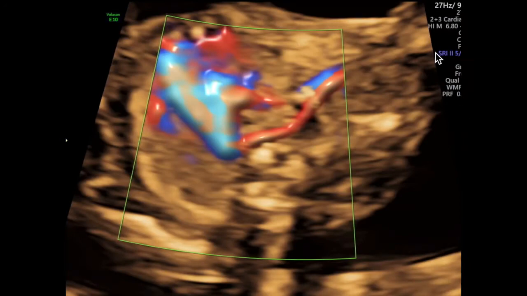And here's an example of an aberrant right subclavian artery. Here we have our three-vessel tracheal view, so main pulmonary artery, ductus, transverse aortic arch. The trachea is seen as a sonolucency here in the middle, and here we have this vessel coursing towards the right fetal shoulder that runs behind the trachea and usually esophagus.